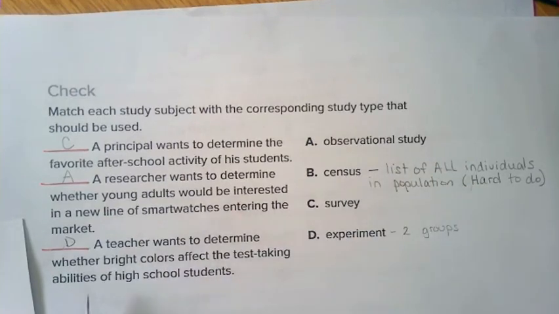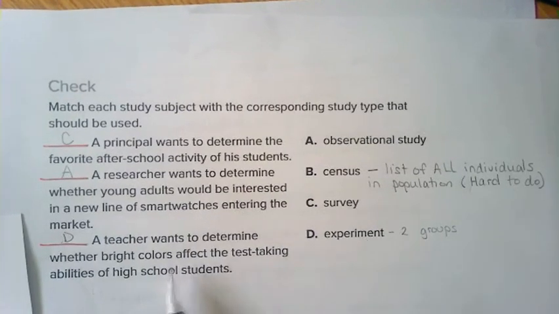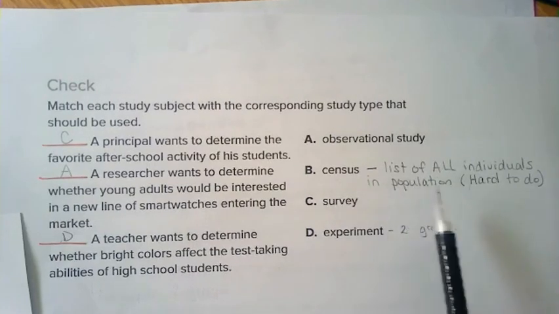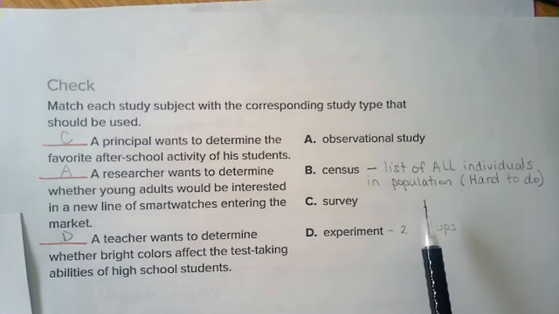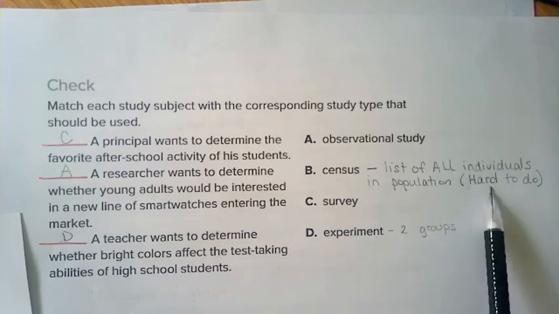And then a teacher wants to determine whether bright colors affect the test-taking abilities of high school students. I said experiment, you're going to want two different groups. You're going to want one group that doesn't have the bright colors and then the other group that does. Now, they did throw in census. That was not in our descriptions from before. Usually they do that for population, like the U.S. Census Bureau. So they list all the individuals in the population. That's really hard to do to get that accurate.